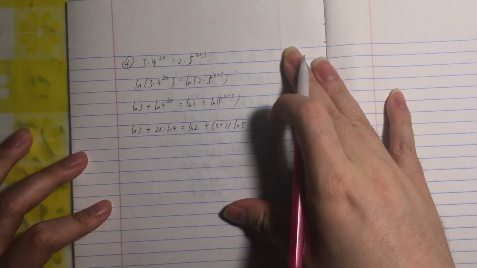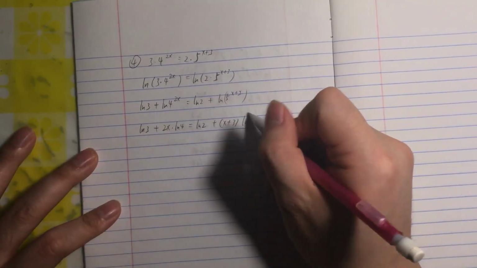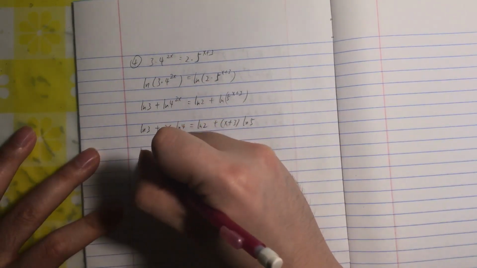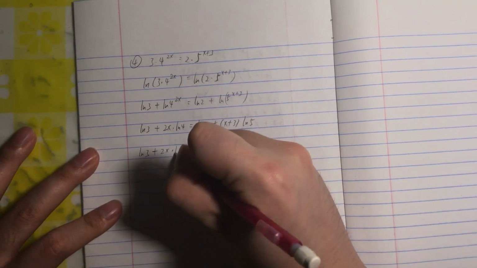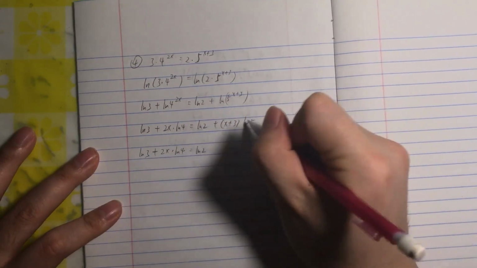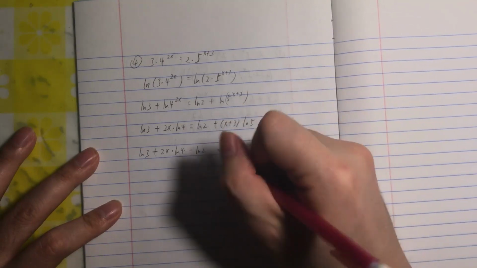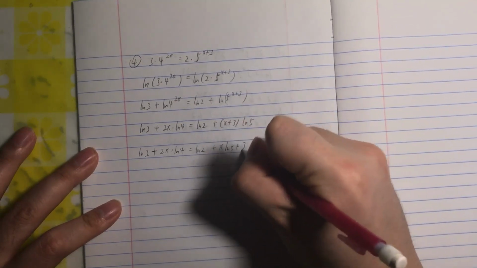Next, solve the equation for x. Let me first of all distribute ln of 5. I get ln of 3 plus 2x times ln of 4 equal to ln of 2. If I distribute ln of 5, I get x ln of 5 plus 3 ln of 5.